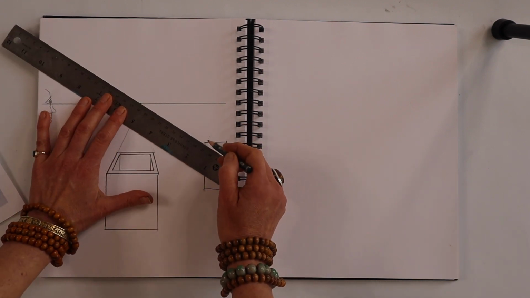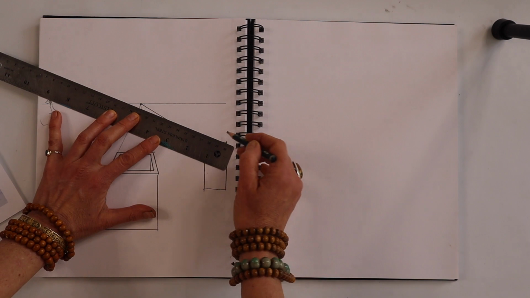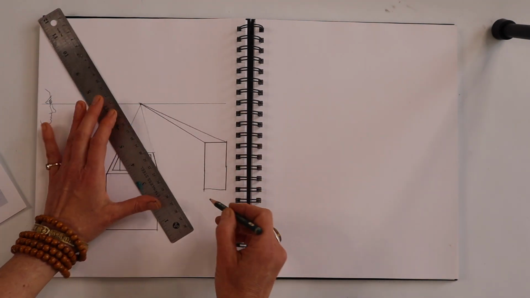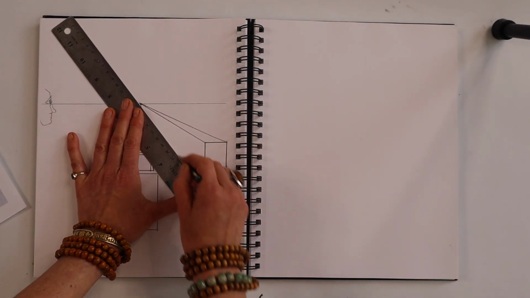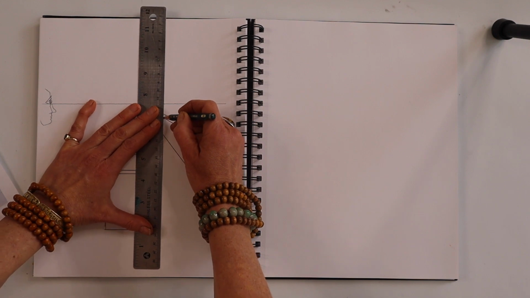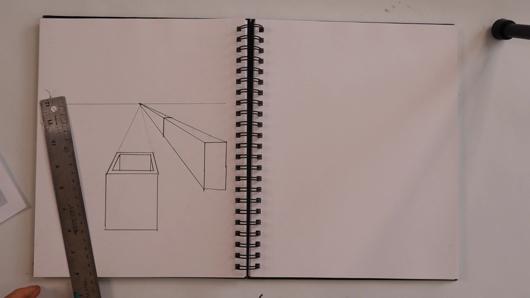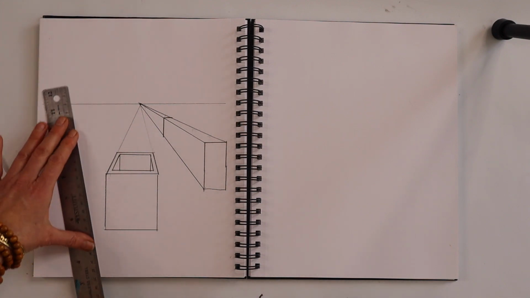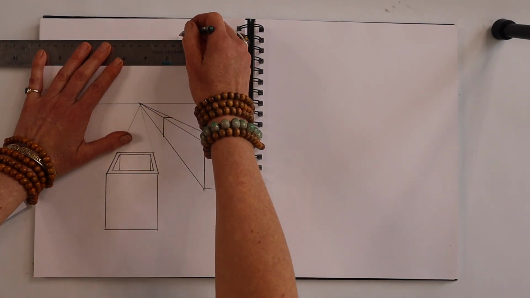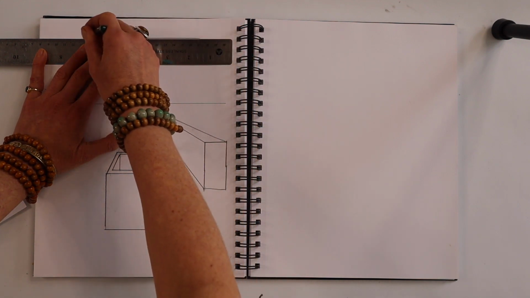But then the sides of the box are going to recede into the same place, and you can decide maybe this is a longer box right there.